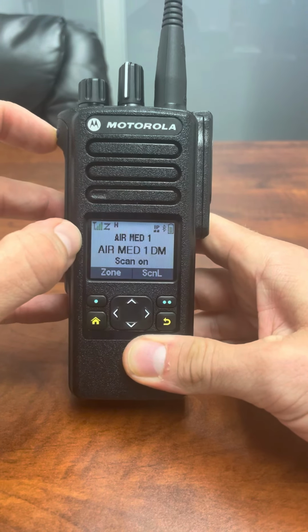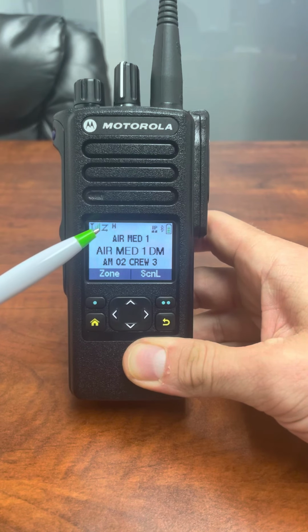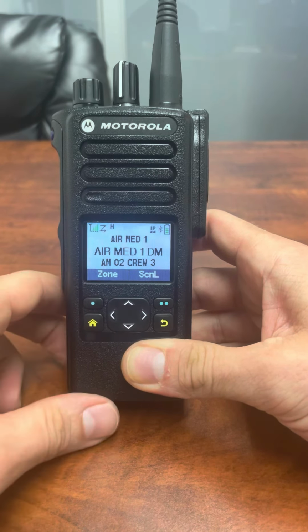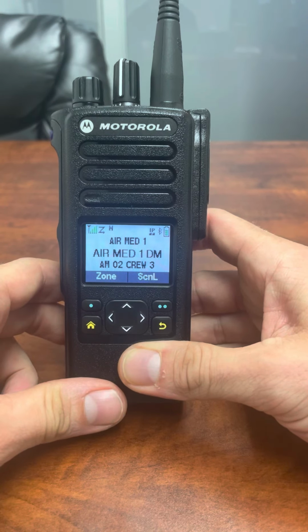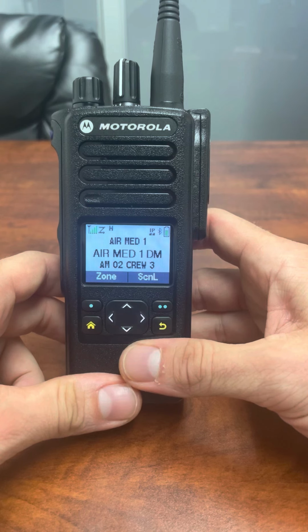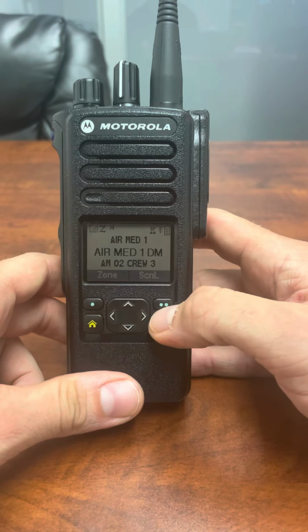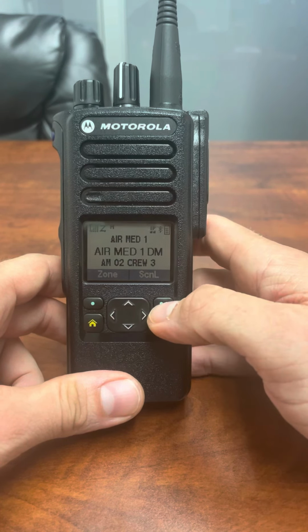So first of all, we need to have that Z up there, right? So that means we're now on scan. But the radio will only scan what we tell it to scan, okay? And so to find out what the radio is scanning and not, we go to this, and that's the scan list. So to get into the scan list, you press this little 2-dot button here.